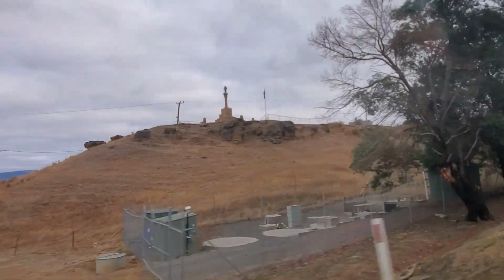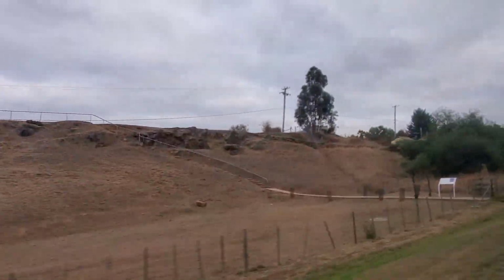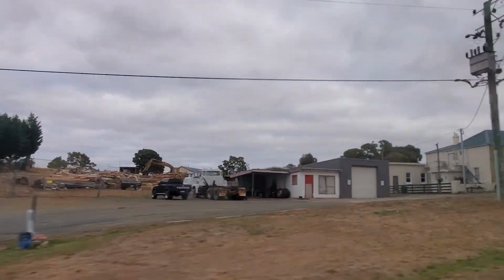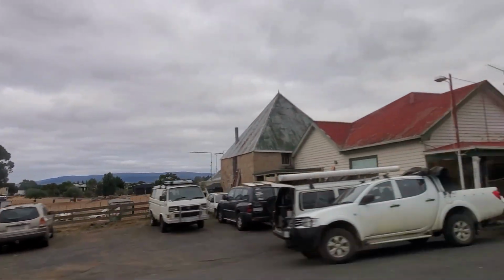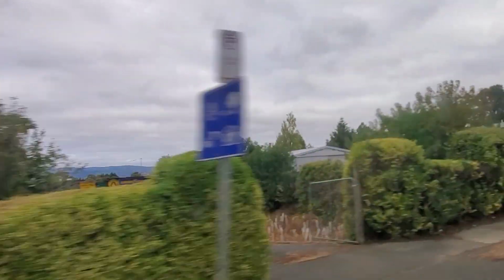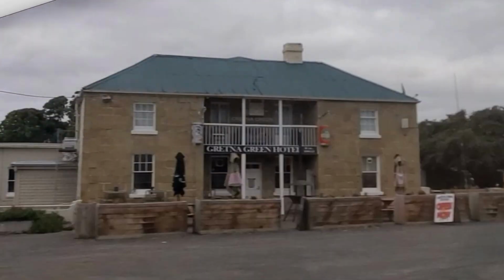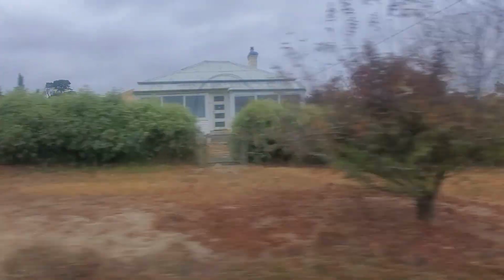Fantastic. Now, a graveyard. Yes, it's a graveyard at Gretna. And Gretna is a small place. There's only a couple of hundred people in Gretna. And you can see the Gretna Green Hotel. Let's have a look at that one in more detail there. Here we go. Nice old place for a meal and a beer if you want that.